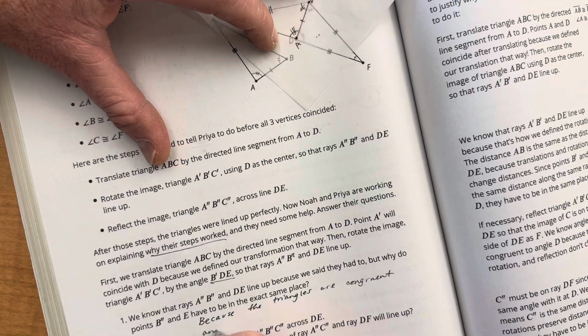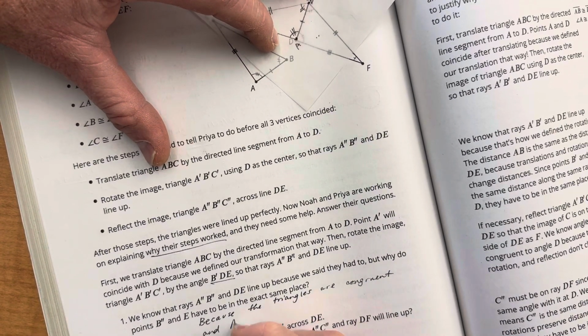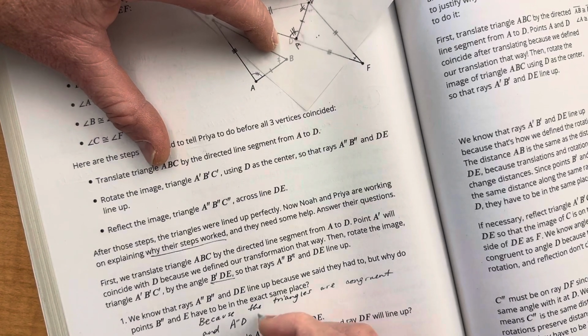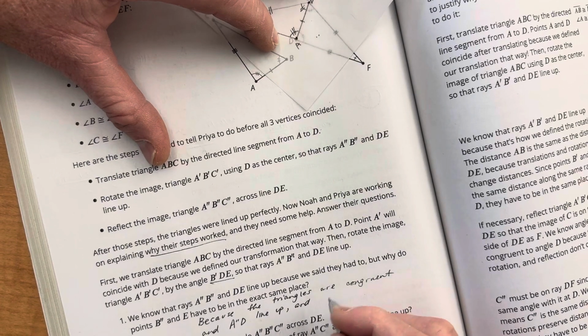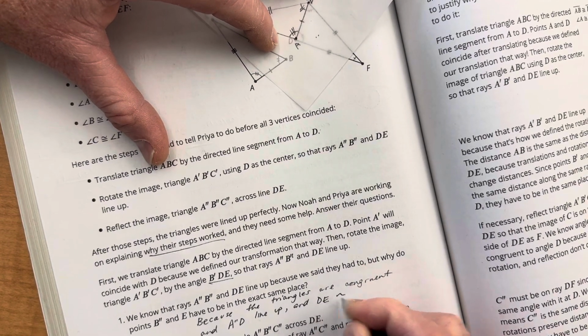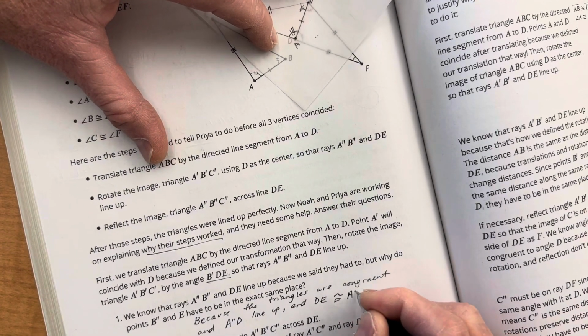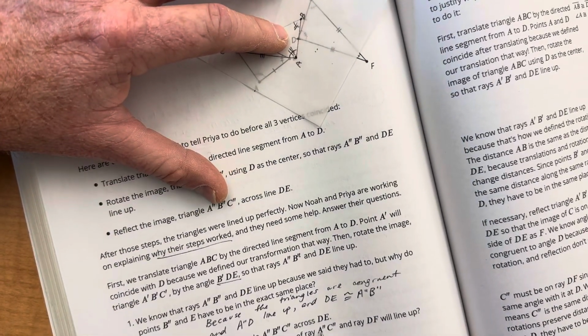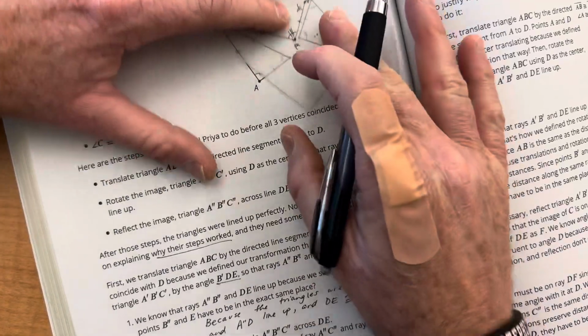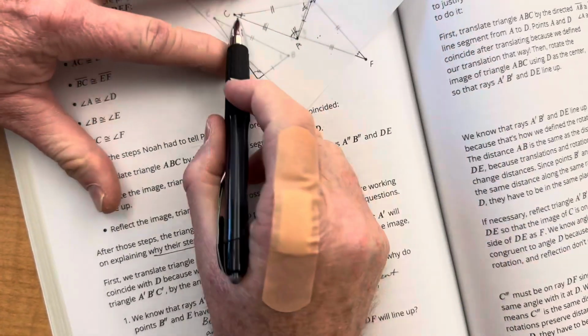And A double prime D line up, and DE is congruent to A double prime B double prime. How do we know the image A double prime, C double prime, and DF will line up? So this one.